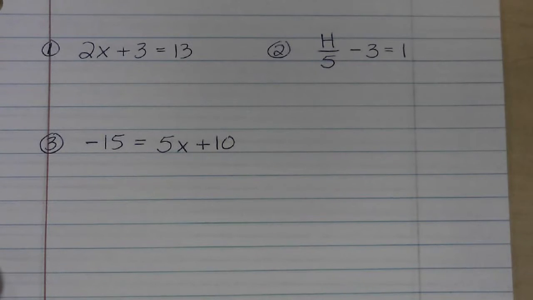All right, boys and girls, here's 3 more problems. Again, go ahead and press pause on the video and try and work these out. Press play when you think you've got them. Okay, so problem number 1. The variable's on the left-hand side, so that's the side we're going to concentrate on. We look at the constant, and we've got a +3. The opposite of +3 is -3, so we're going to subtract 3 on both sides.